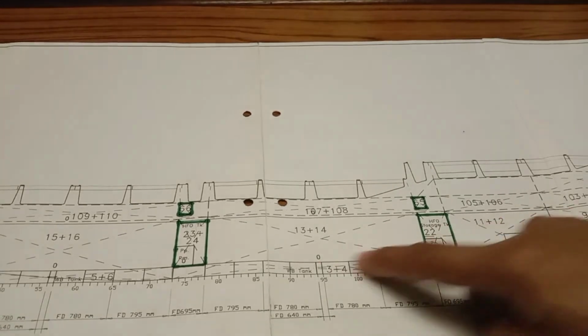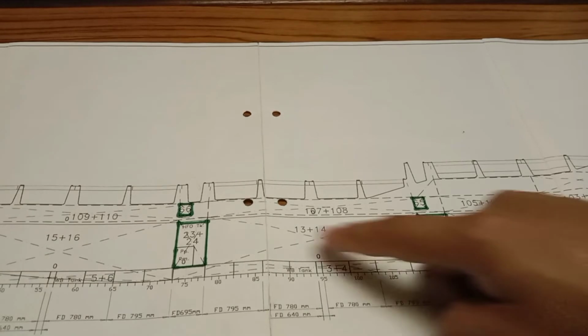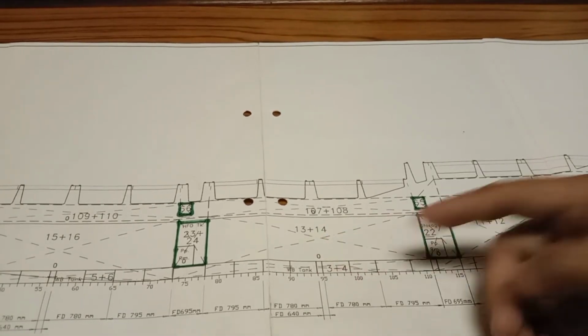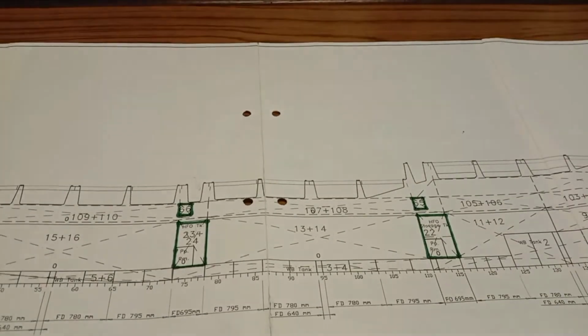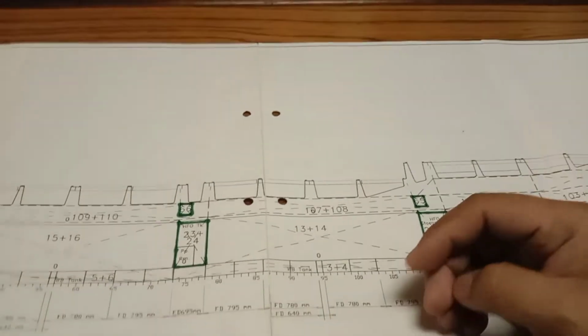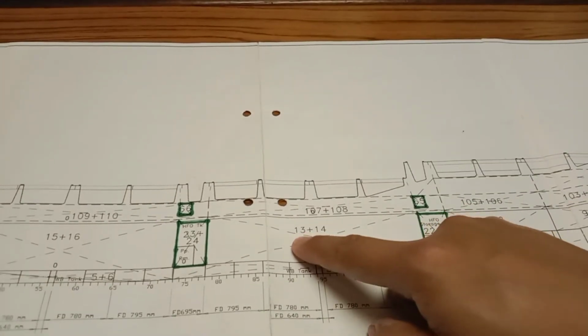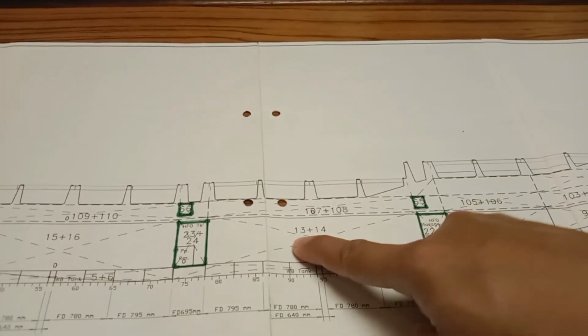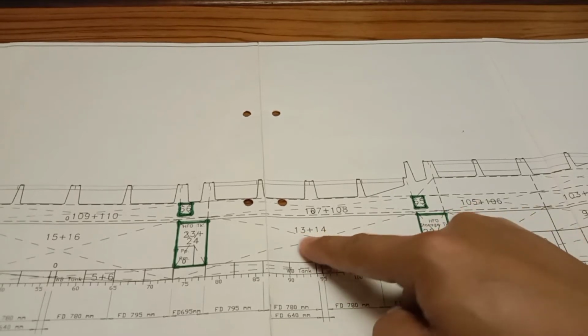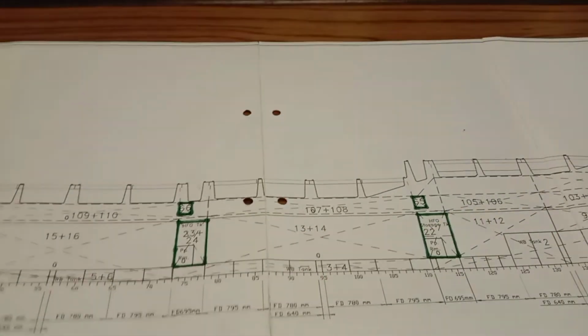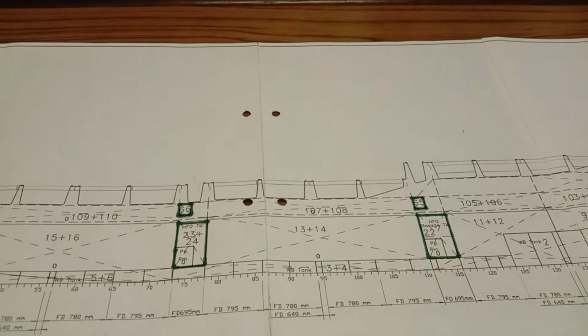So as you can see here, you have the number. So if we are going to give the order to pump in or pump out, at least we already know what is the number, tank number. Pump in, pump out, wing tank 13 or wing tank 14. Right? So that is the importance of this tank plan.